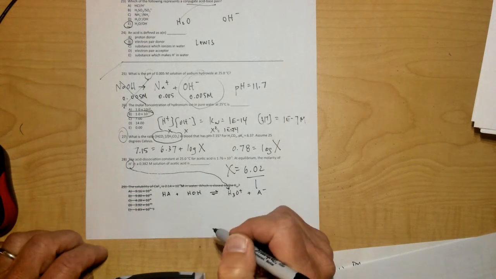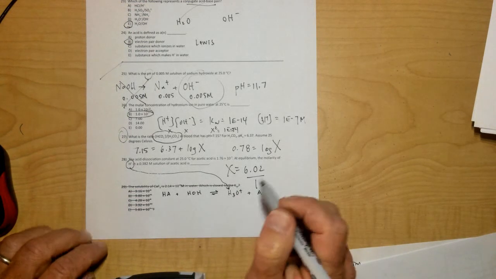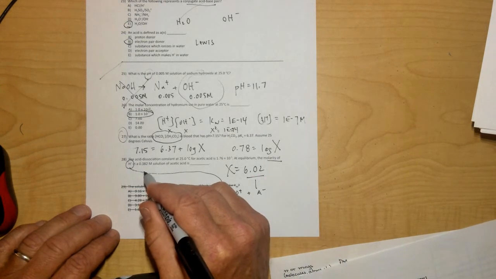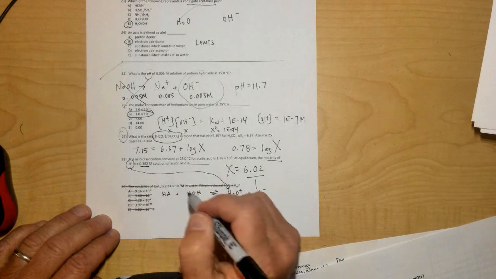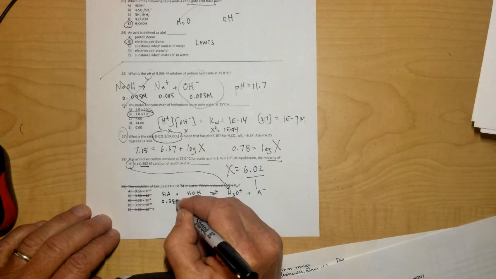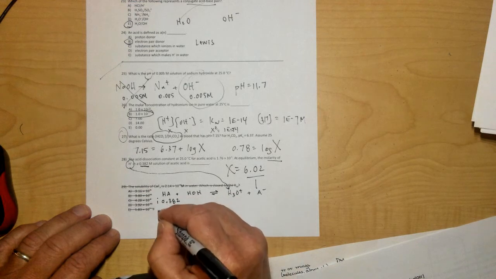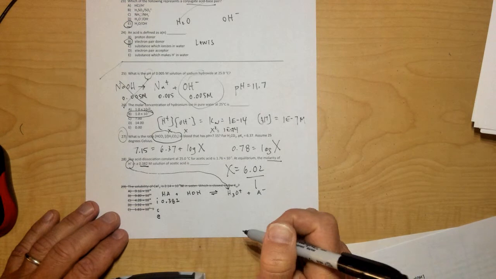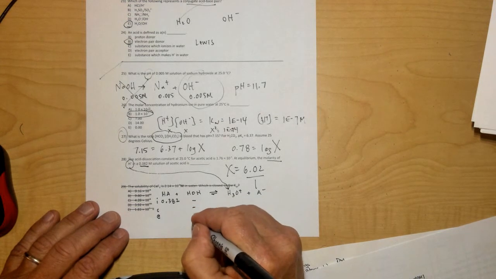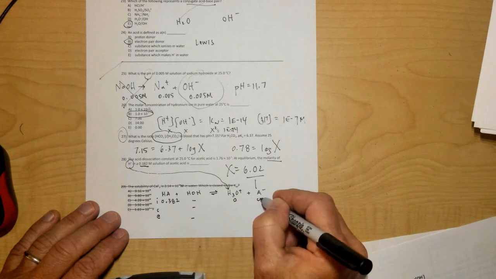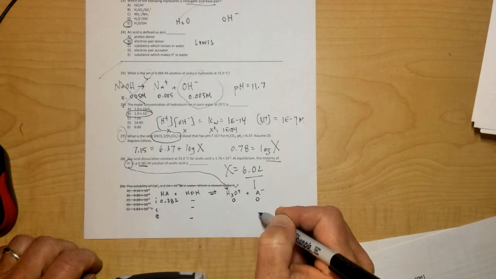Okay? And it tells me the molarity of H plus in a 0.382 molar solution. So I have a 0.382 molar solution initially. And water, of course, is a pure liquid, so I don't fill any of that in, and I have to make the assumption that there's none of this and none of this to start with initially.